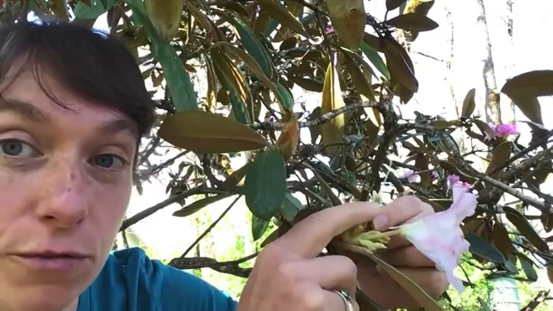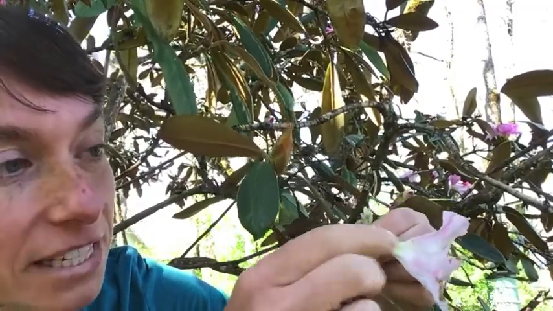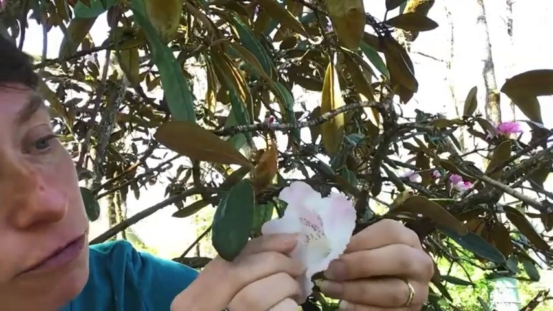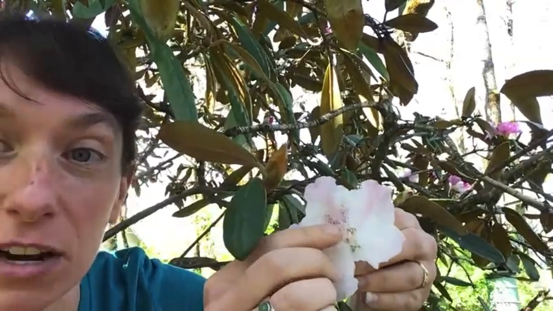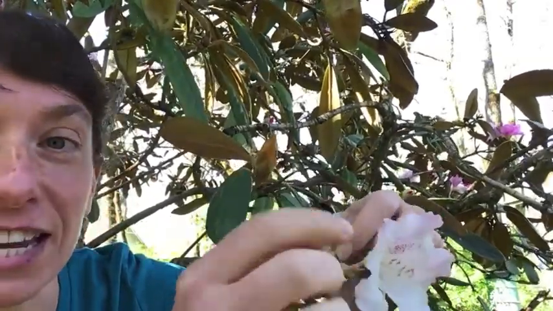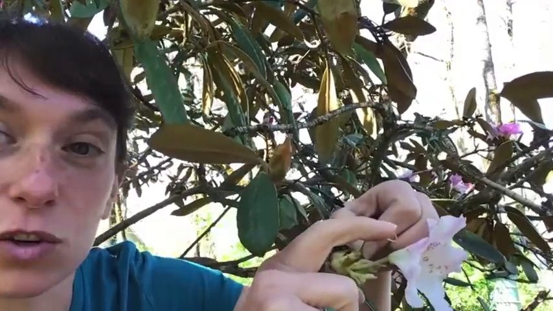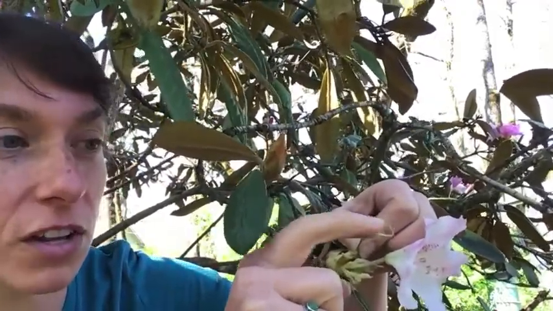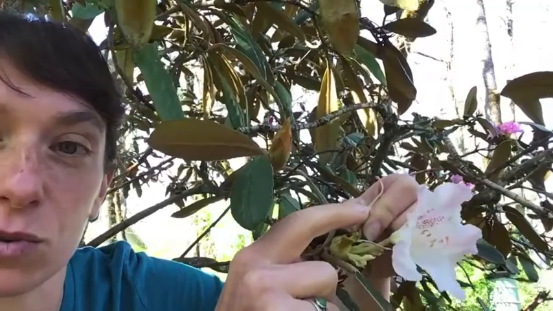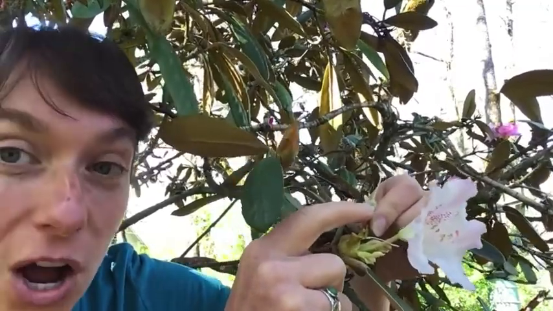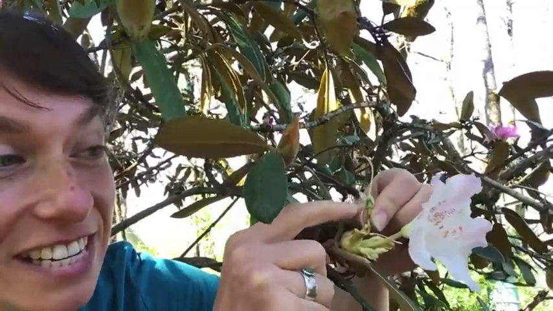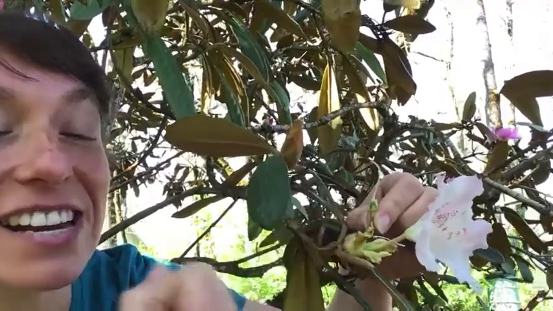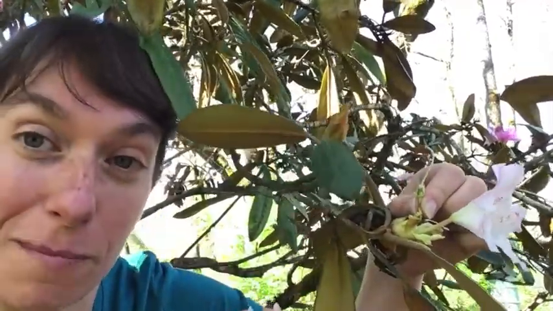So in order for those seeds to form, basically pollen from the stamen over here has to get to the top of the pistil. It falls down through the hollow tube and pollinates the seeds inside the ovary, and then the seeds start to form and grow.